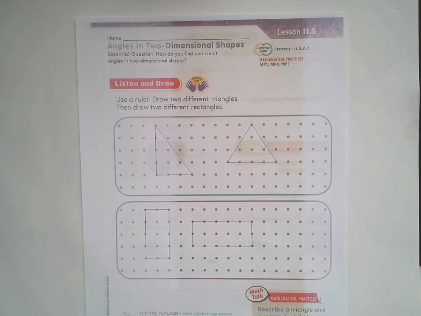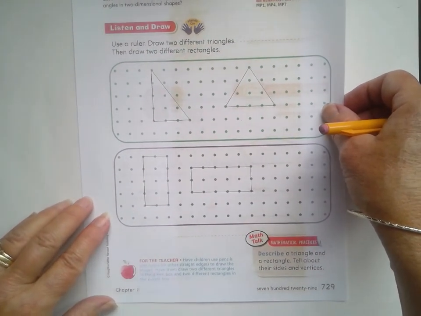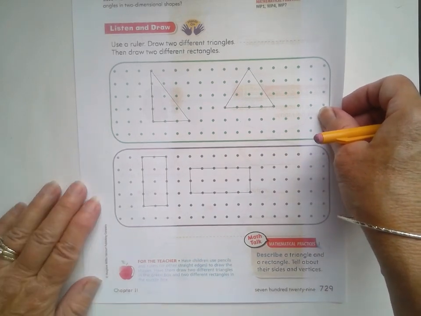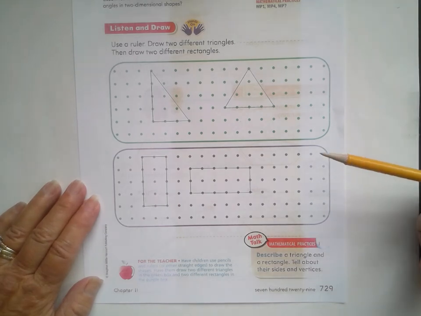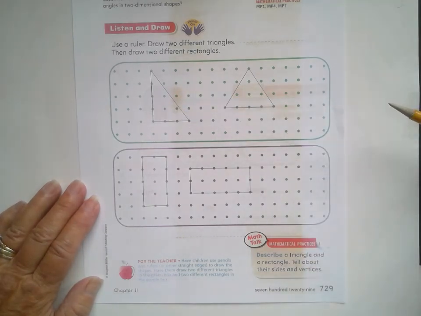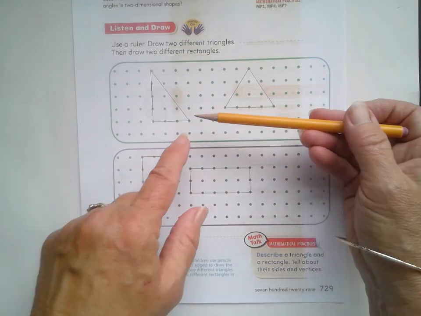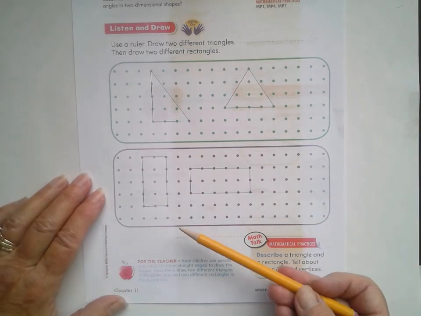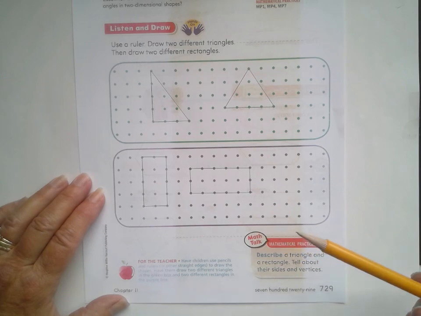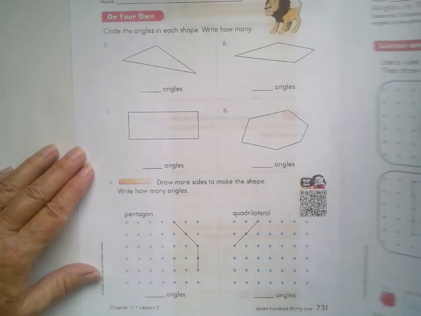So in my math talk down here, it says describe a triangle and a rectangle, tell about their sides and vertices. Well, I mentioned before that I know a triangle has three sides. They also have three vertices. Remember, a vertex is where they come together to make a point. A rectangle has four sides, and it also has four vertices. We're going to turn our paper over to page 730.